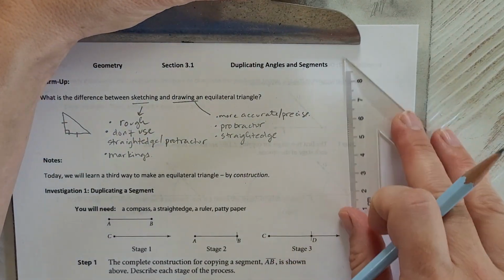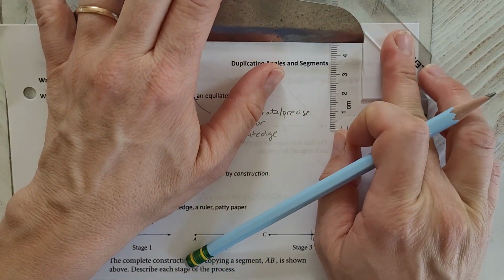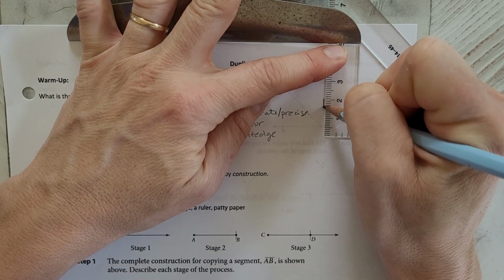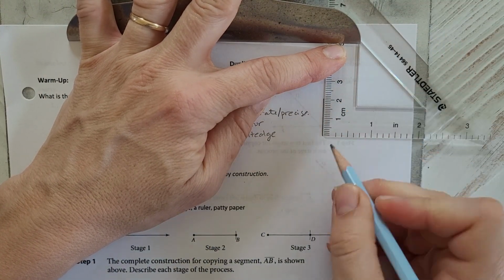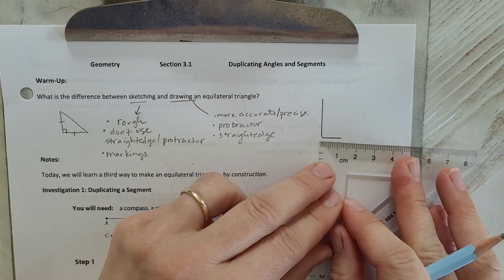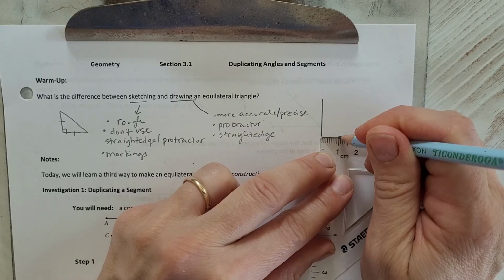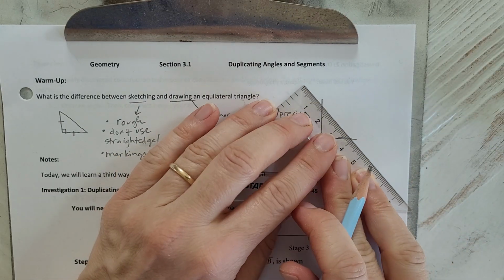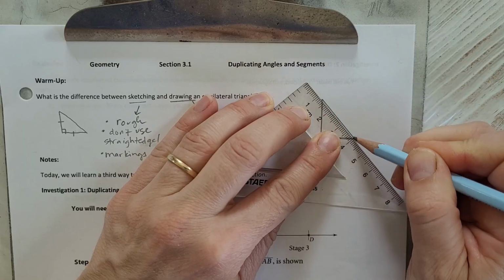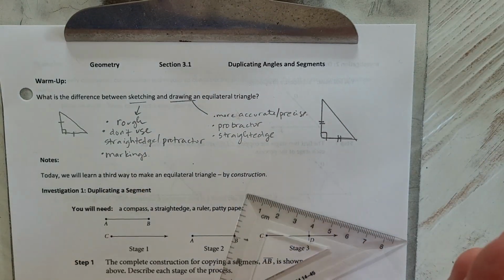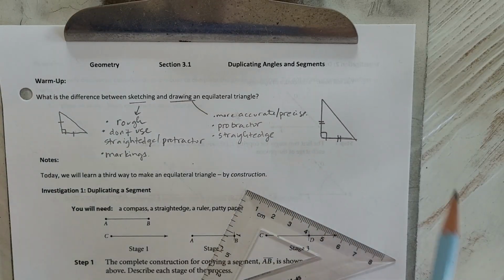I just don't have one right now, so I'm going to use my straight edge that is a right angle, and I'm going to measure 2 centimeters, and then make sure that's 2 centimeters. And then I would draw my hypotenuse. And as we can see, that's just a lot more accurate, a lot more precise.